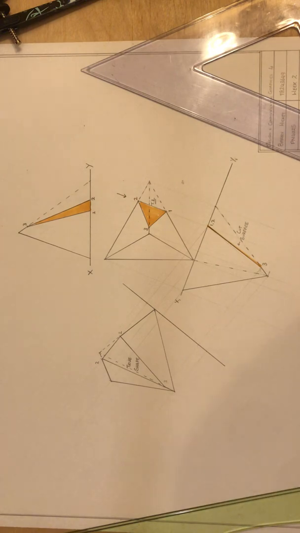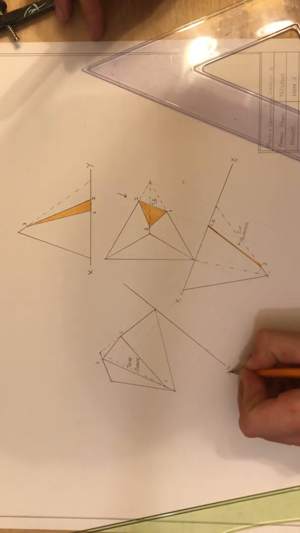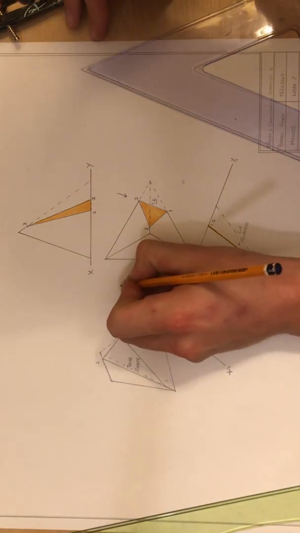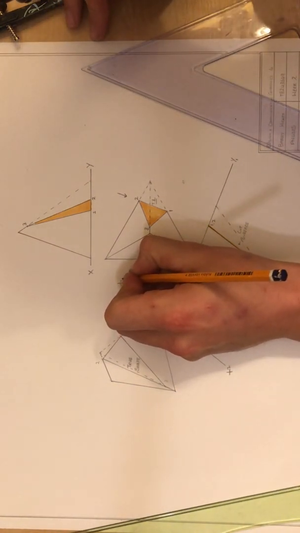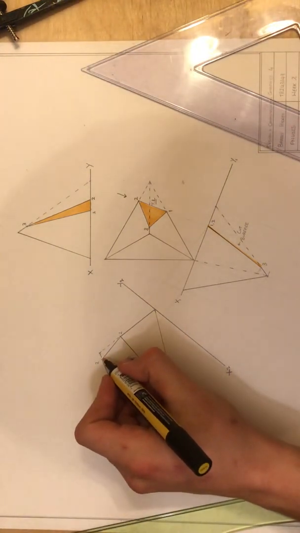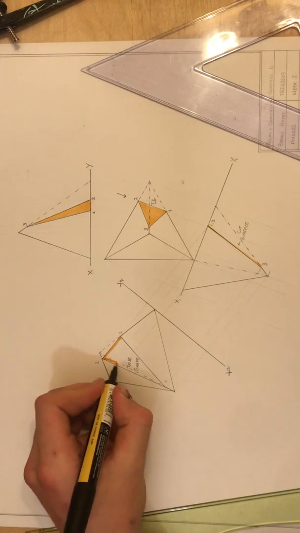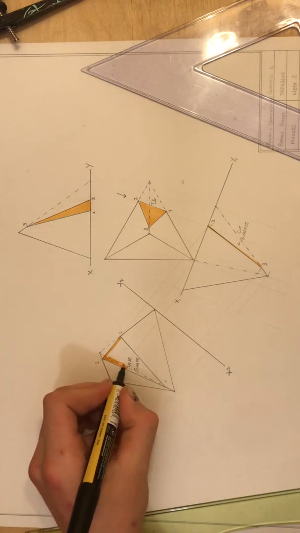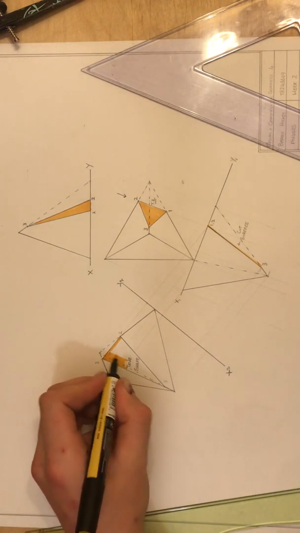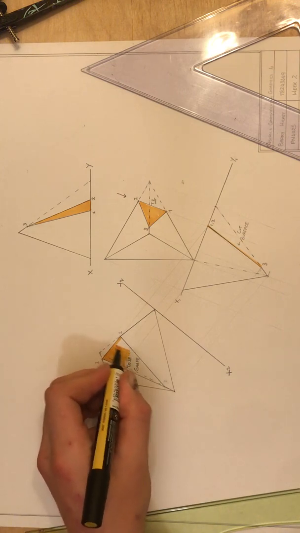And in our second auxiliary, across our x2, y2 line, we found our true shape because we looked perpendicularly at it as an edge view.